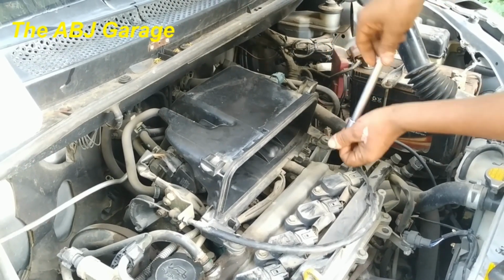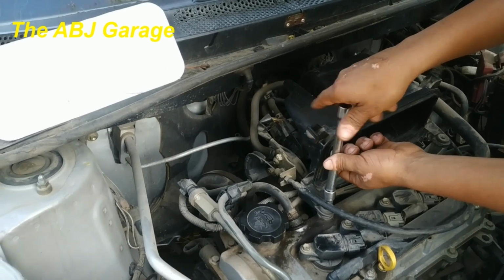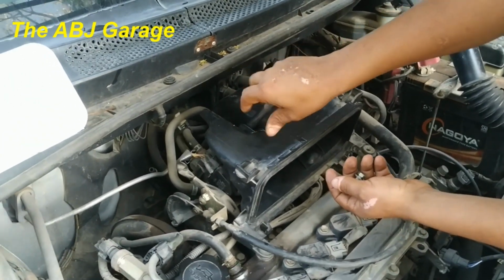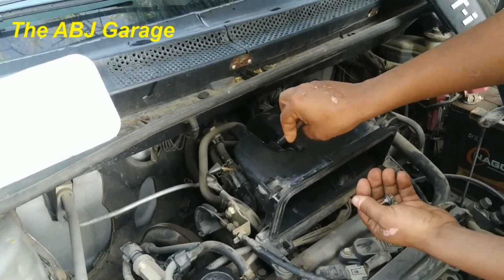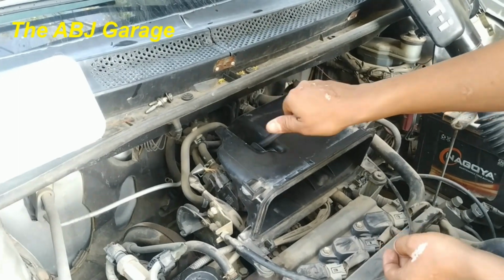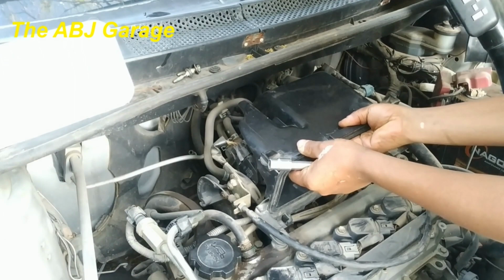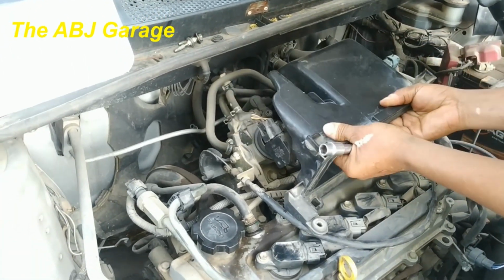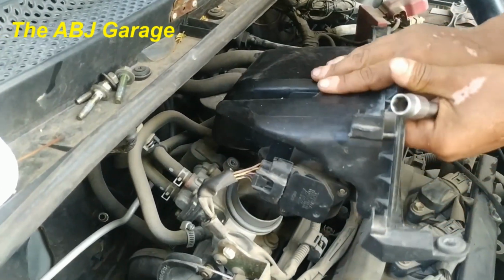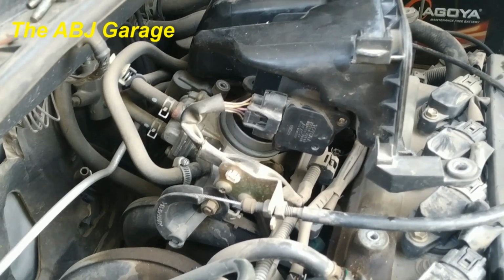A faulty mass airflow sensor can also lead to start and stall condition. If extremely damaged, the mass airflow sensor could cause a start and stall situation. To check if this is the case, just disconnect the mass airflow sensor wire harness and then run the engine. If the engine continues to run without stopping, then you need to replace the mass airflow sensor. Or if it is damaged or if it is dirty, it has to be cleaned.